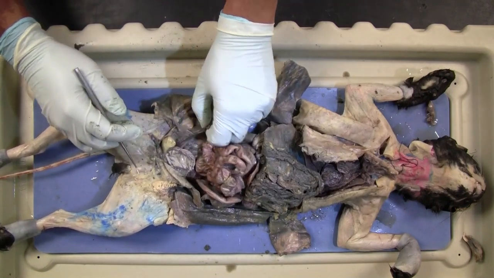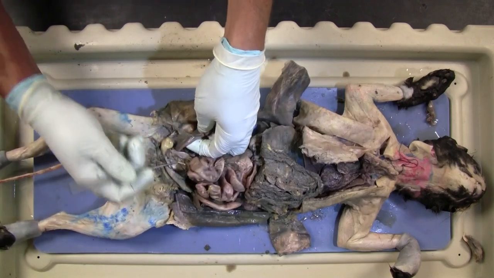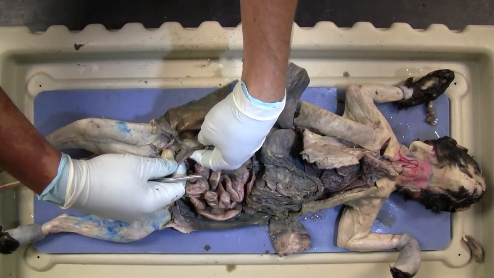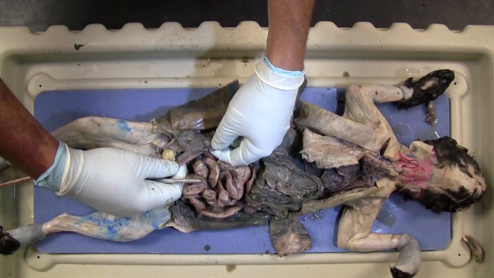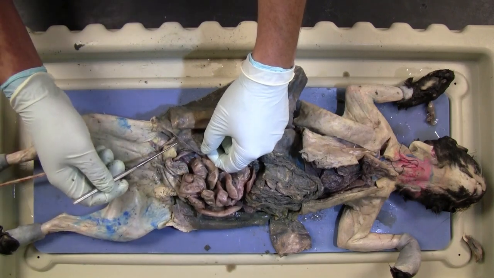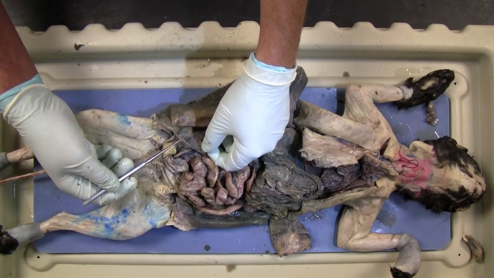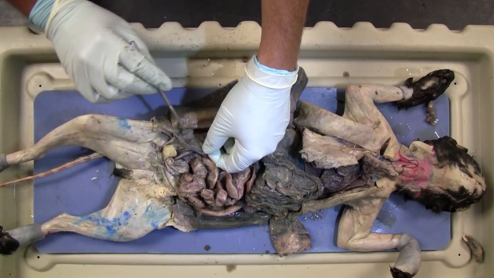Now one of the trickiest ones, if you have a female cat, you grab this is the uterine horn, and all of this down here is your broad ligament. Your broad ligament runs the entire length of the uterine horn, and the round ligament runs perpendicular to it. So here's your round ligament, there's your broad ligament.